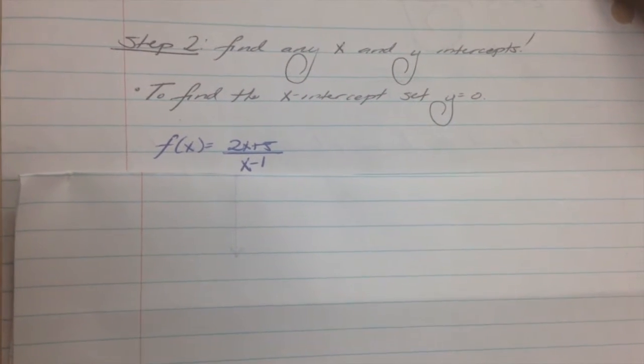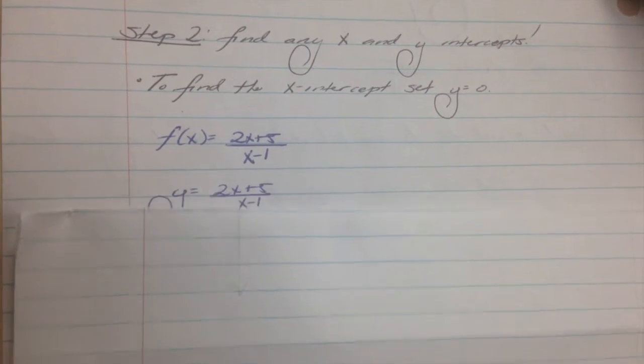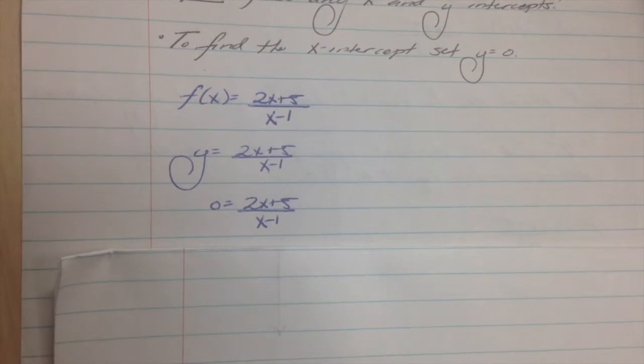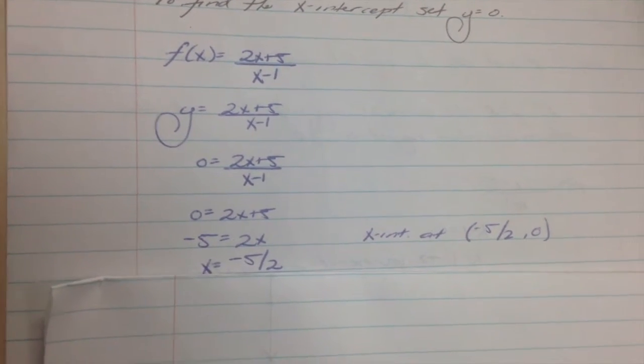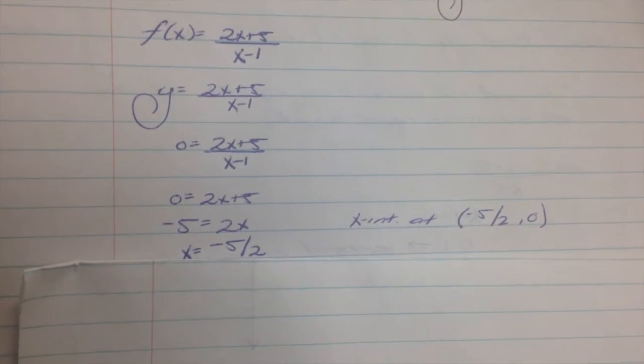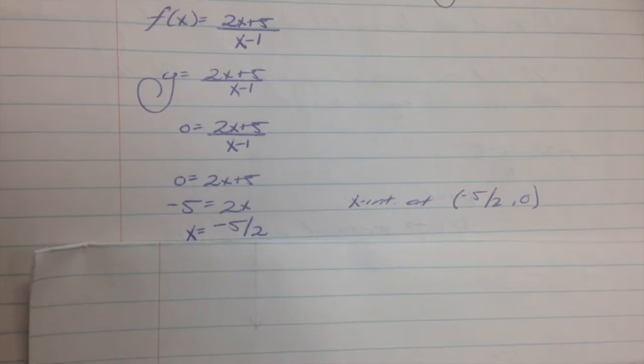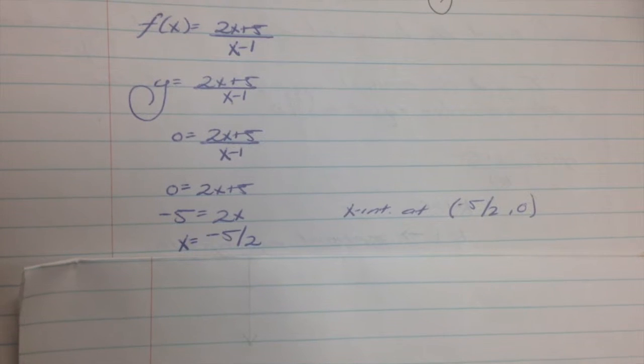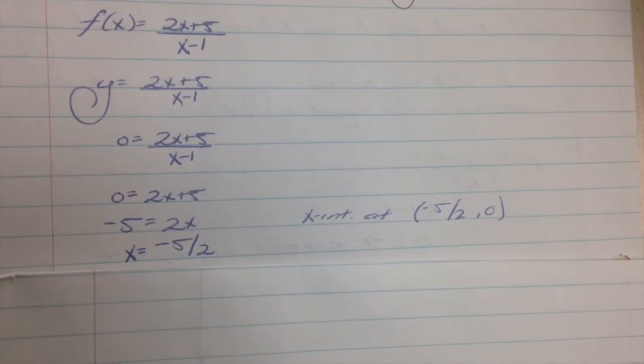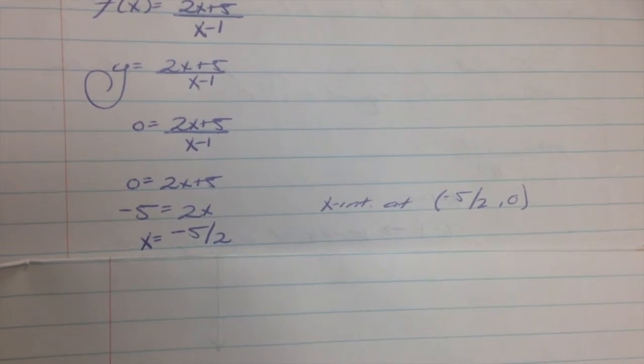Alright, in step 2, we have to find any x and y intercepts. To find the x-intercept, we need to set y equals 0. F of x equals 2x plus 5 over x minus 1 becomes 0 equals 2x plus 5 over x minus 1. We need to multiply both sides by x minus 1, subtract 5 from both sides, and then divide both sides by 2. Then we get the x-intercept at negative 5 over 2 and 0.